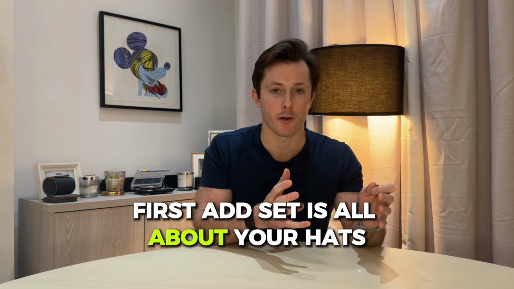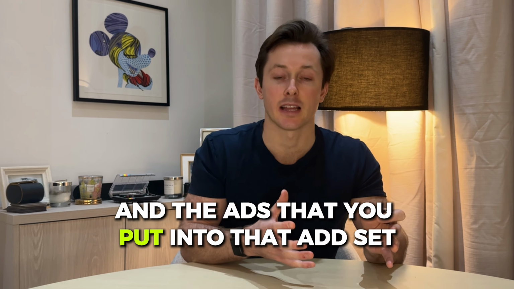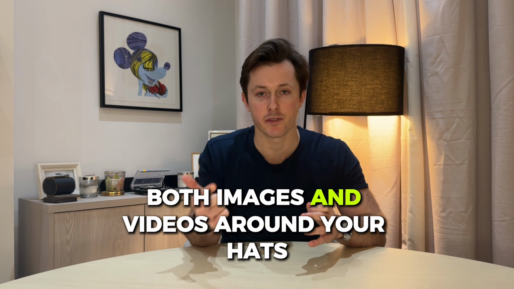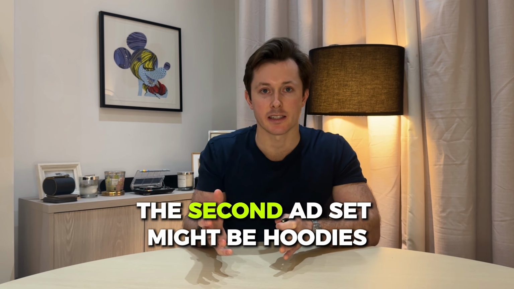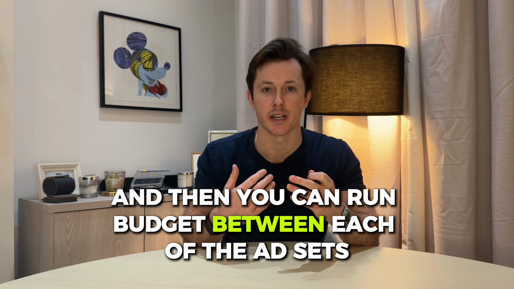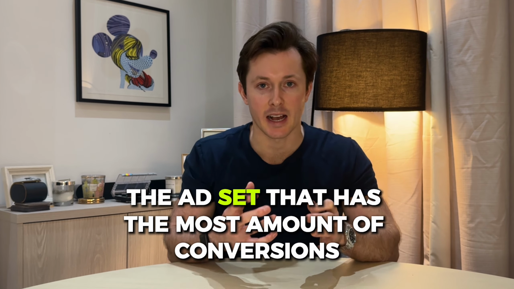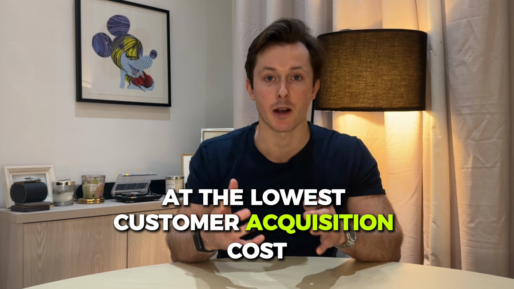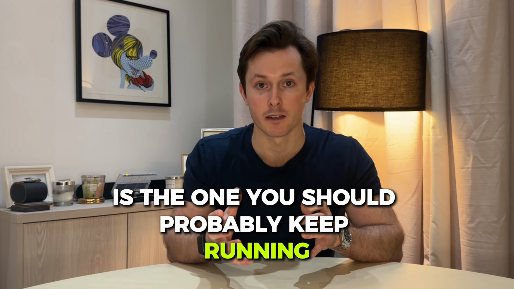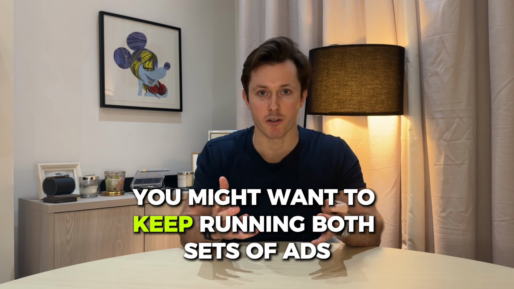First ad set is all about your hats, and the ads that you put into that ad set are the creative, both images and videos around your hats. The second ad set might be hoodies, and you have all the hoodie content that you do and the copy within that ad set, and then you can run budget between each of the ad sets within one campaign and see which one performs best. The ad set that has the most amount of conversions at the lowest customer acquisition cost is the one you should probably keep running, but depending on your goals, you might want to keep running both sets of ads.